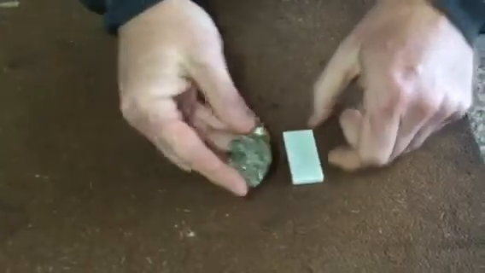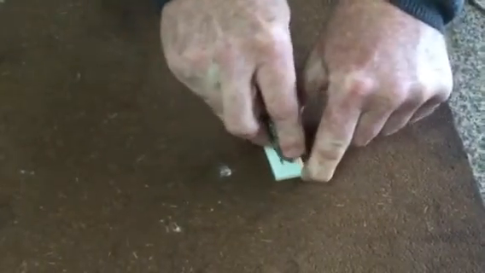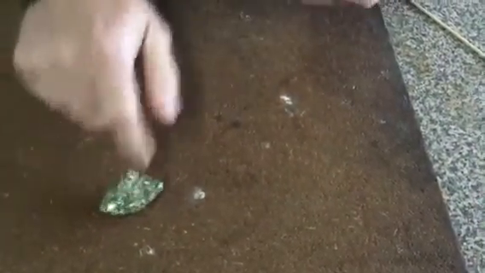But the thing that tells you it isn't gold is if I slide it along a white ceramic tile, that colour is a dark grey. Now, real gold, if you do that with real gold, actually gives you a yellow streak. So the fact that that streak is not yellow tells me that that is not gold.